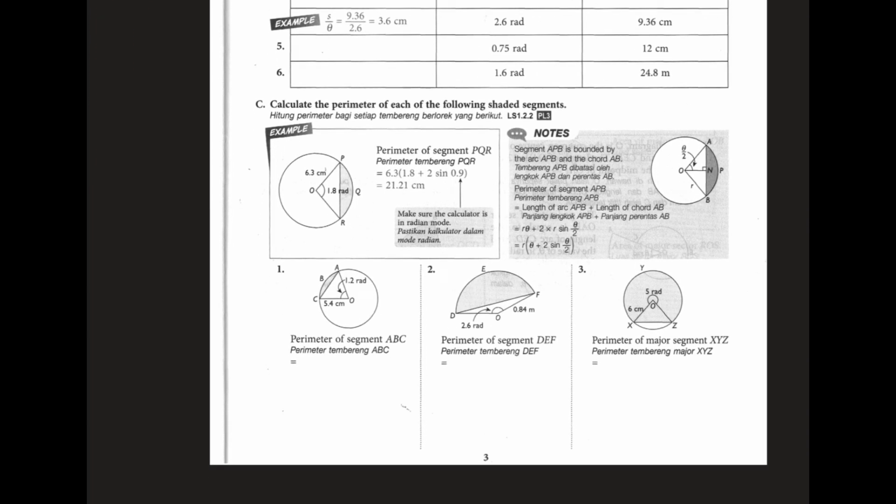Part C. Calculate the perimeter of the following shaded segments. Okay, so what is segments? Let's say we discuss a bit here. Okay, now let's look at the term here. So this is called circle. So this is called a sector. So segment is actually, you have a sector, you add one line from this corner to this corner. This particular part is called segment.